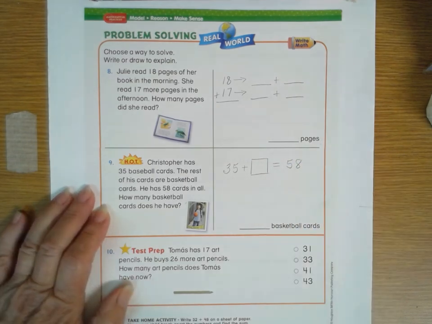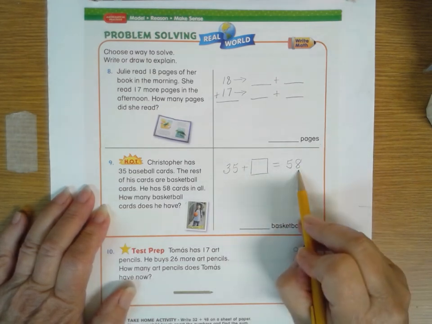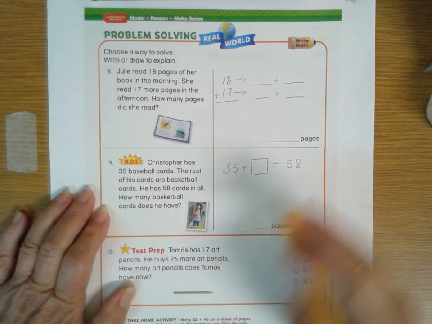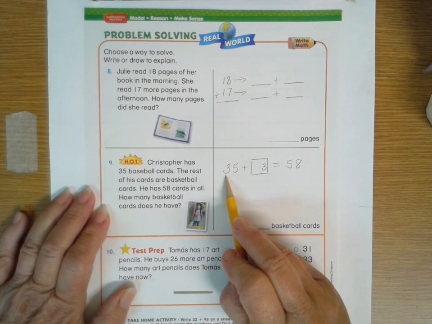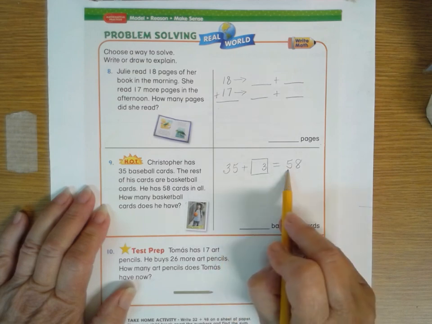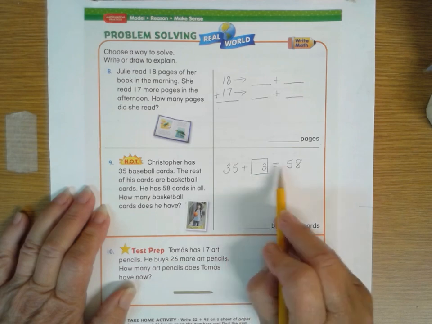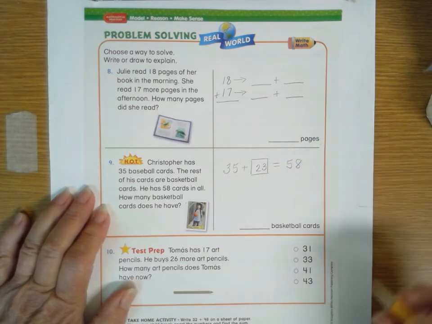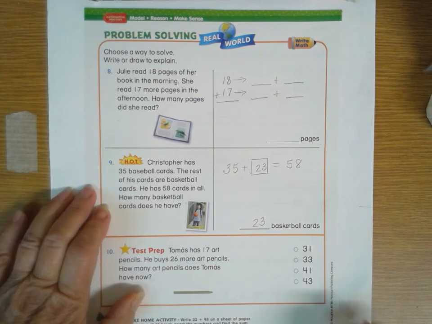So we start with 5 1s, and he ends up with 8 1s. So how many 1s do we add to that? What do we add to 5 to get to 8? We add 3. And he starts with 3 10s, and he ends up with 5 10s. So how many 10s do we add to the 3 to get to the 5? We add 2. So he had 23 basketball cards.